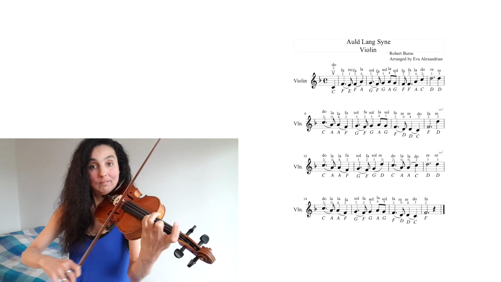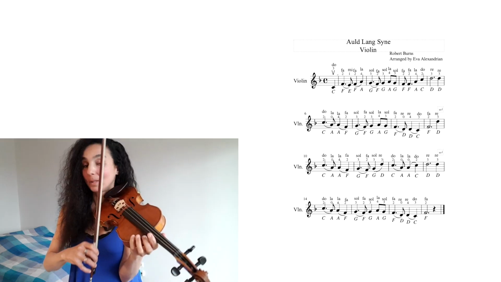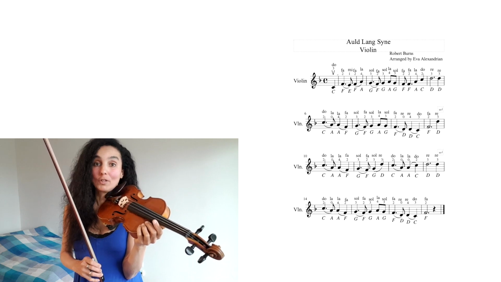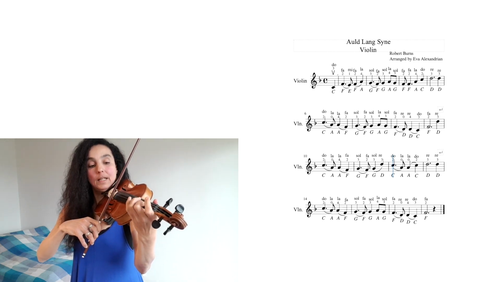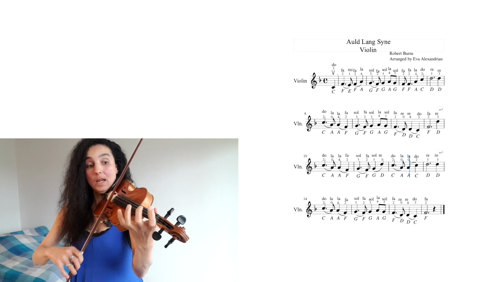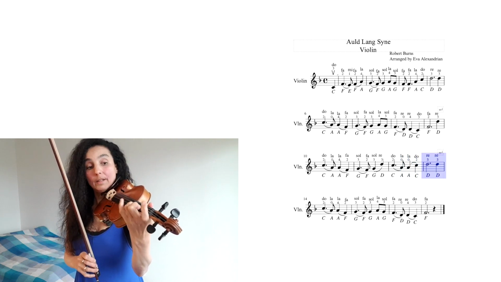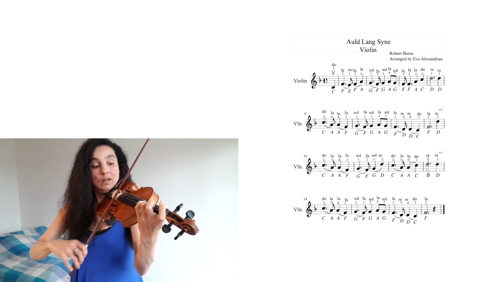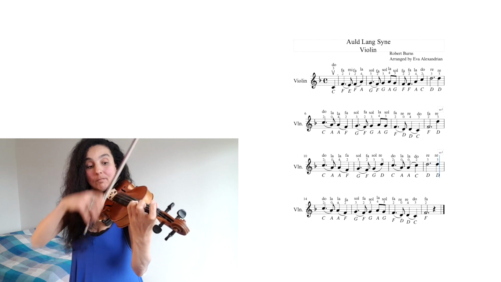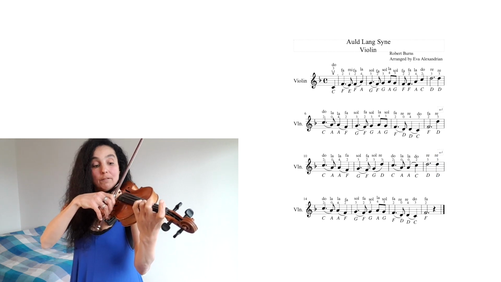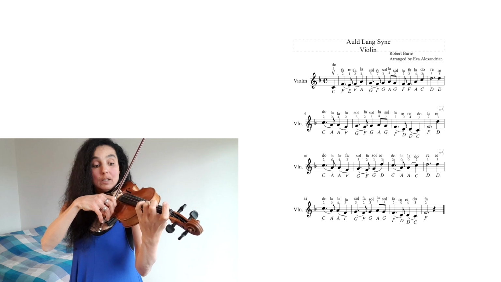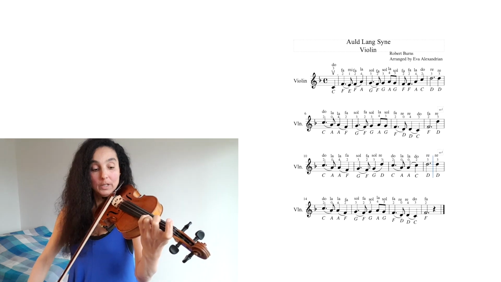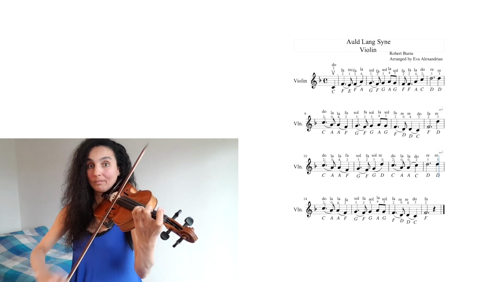Or, play one of the A's with your fourth finger and the other one with an open A string, just for fun. After playing this measure, C, A, C, we play the third finger on an A string, which is D, and D again. And just like before, the first note is long and has 3 beats. 1, 2, 3. And the second note is short and has 1 beat only. So let's try that.